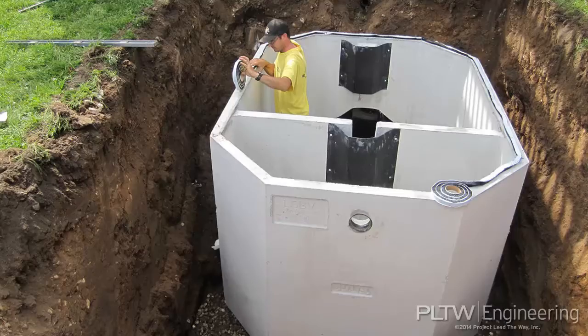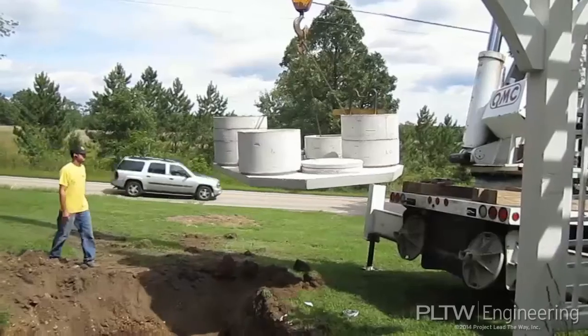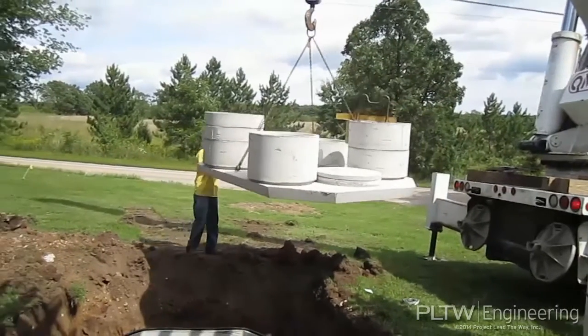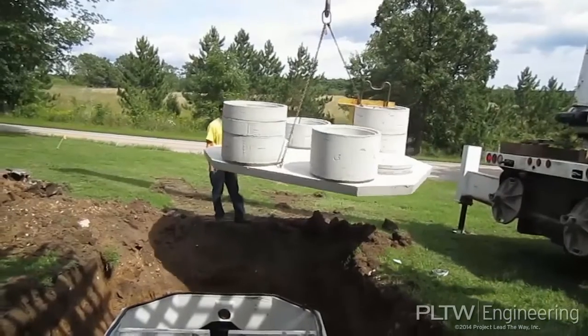Adding butyl sealant to the top of the tank allows for a complete seal once the cover is placed on.